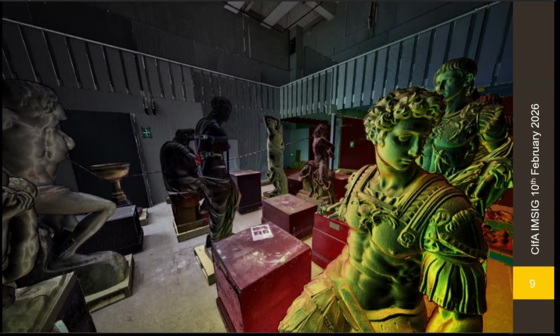marble statue discovered in the 1500s. It's actually a copy of a Hellenic bronze, which is lost.